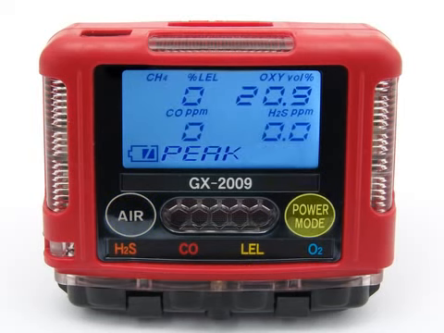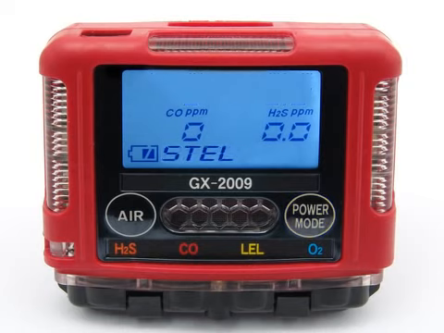Press and release the power mode button again to proceed to the STEL screen. The STEL values for CO and H2S are displayed. Press and release the power mode button again to proceed to the TWA screen. The TWA values for CO and H2S are displayed.